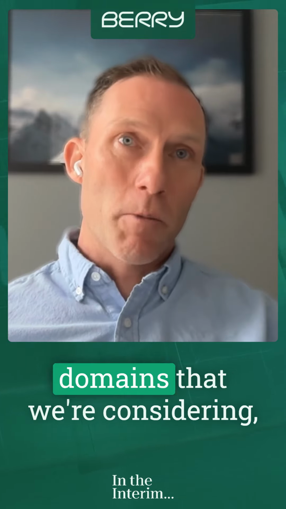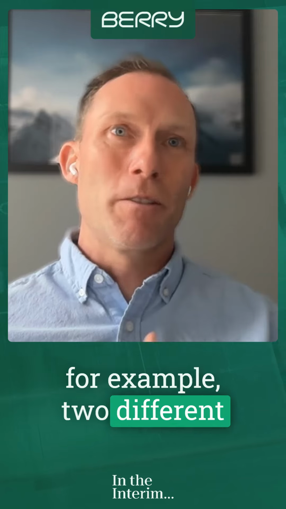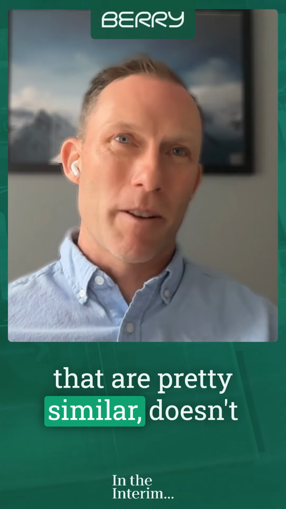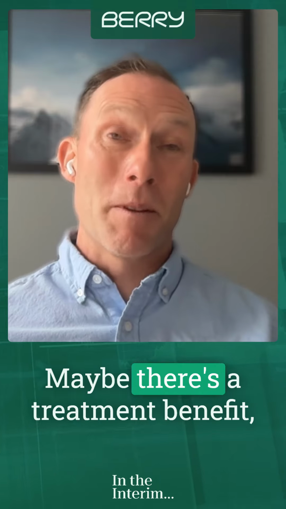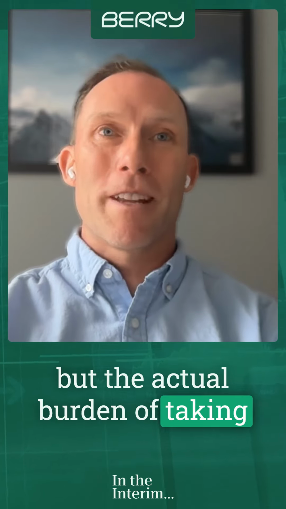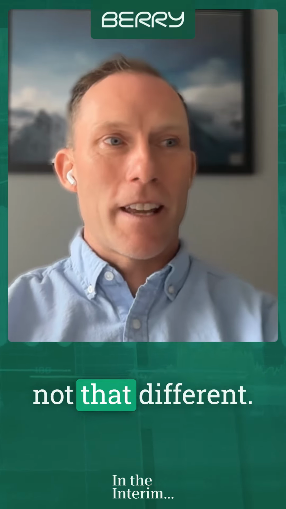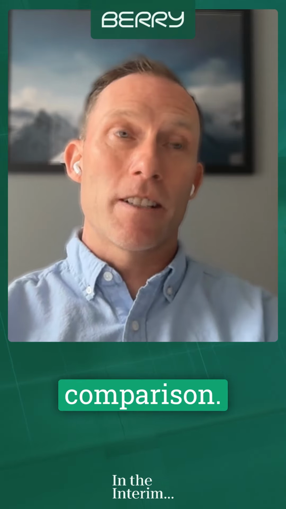We have other intervention domains that we're considering, for example, 2 different nutritional supplementations that are pretty similar, and don't really affect the patient differently one way or the other. Maybe there's a treatment benefit, but the actual burden of taking one treatment versus the other is not that different. That would be a low differentiation comparison.